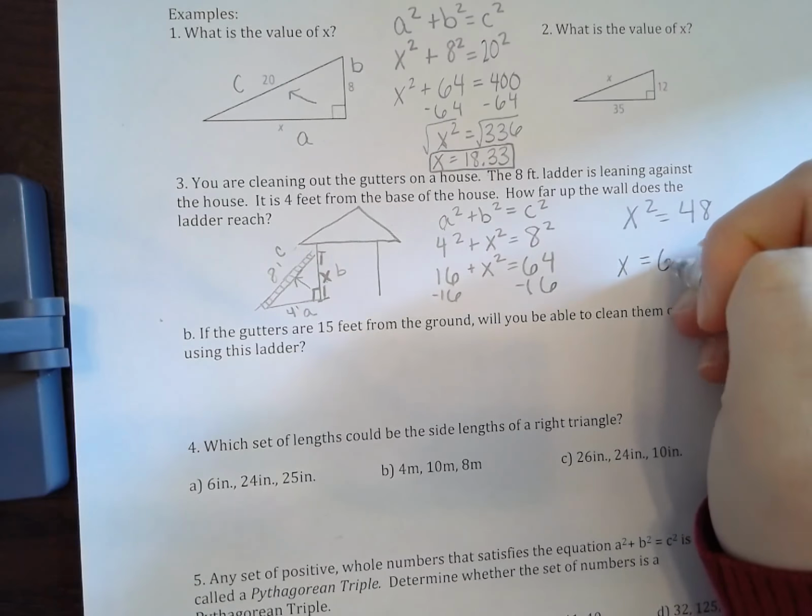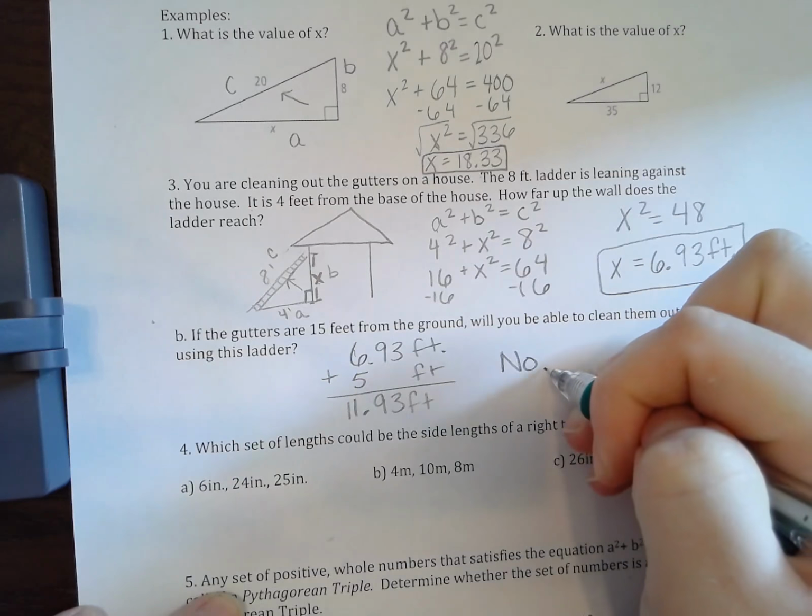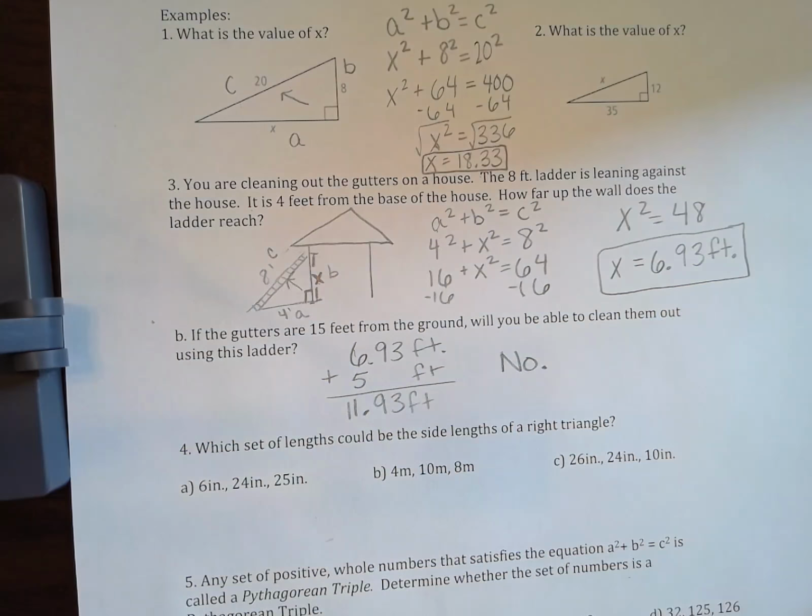So would I actually be able to clean out the gutters? For me, the answer would be no. If you have a different height, if you're 6 feet, 7 feet, maybe you'll be able to, but generally, no would be your answer here.